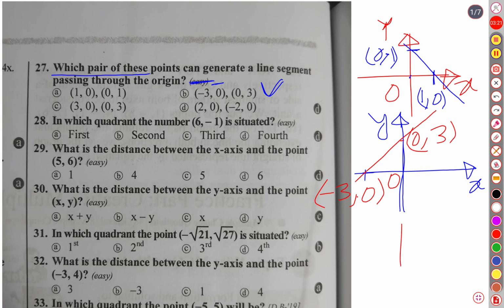Third option says, x-axis and y-axis. Okay, this is y-axis. The coordinates are (3, 0) and (0, 3). So let us write (3, 0) over here. x coordinate is 3 and y coordinate is 0. So (3, 0) will fall on the x-axis, and the other coordinate is (0, 3), maybe over here. Now if we produce the line it will look like this, which is not passing through the origin.